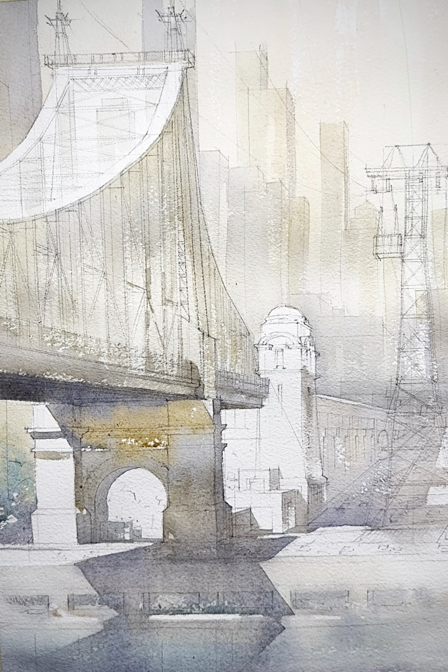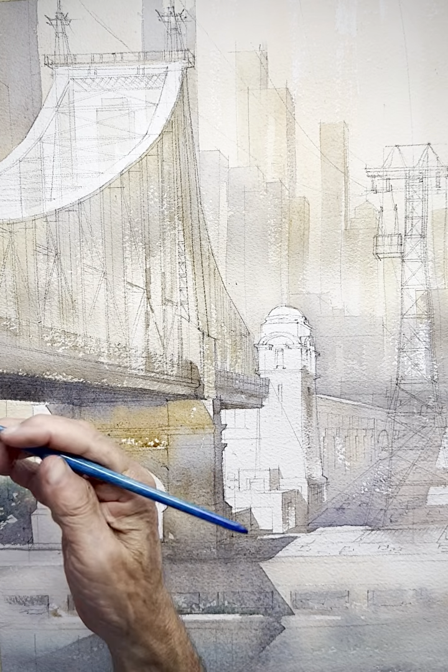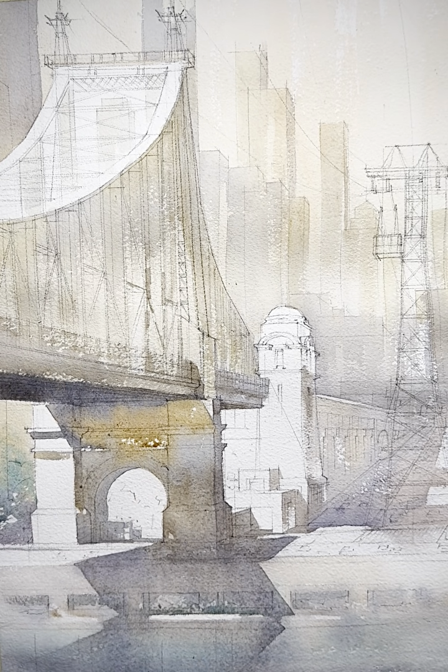Yeah, that'll do. Here I just used raw umber to keep the value jump from the shadowy underside of the bridge as crisp as I can.